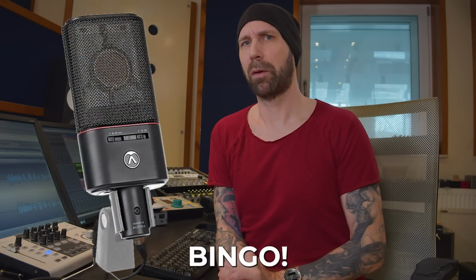We're using the little brother, which I think is called OC18. I hope I'm not mistaken. We'll put it here. That's the cardioid only version of the OC818. So if you don't need the double capsule, that makes it a lot more affordable. So that is our condenser microphone today. Then we're going to use, of course, the classic SM57, which is my favorite guitar microphone and is a workhorse. Doesn't need any introduction, right?